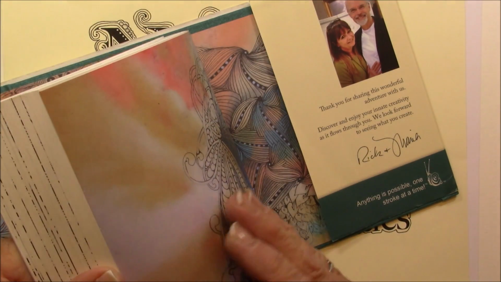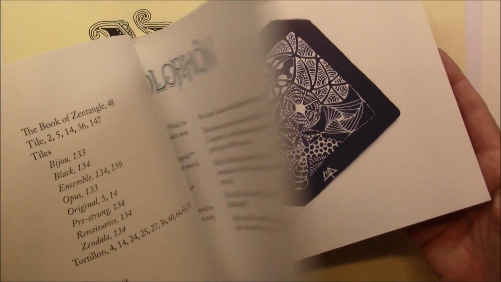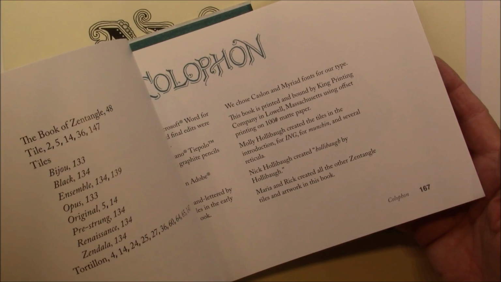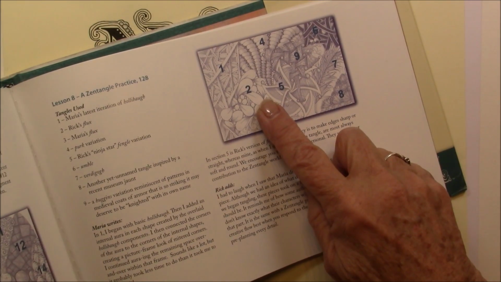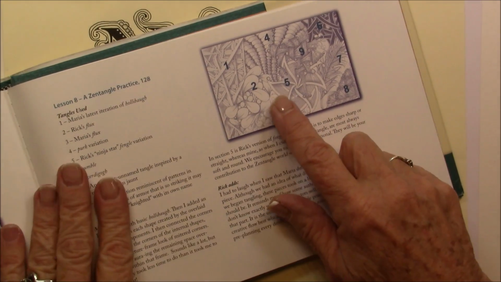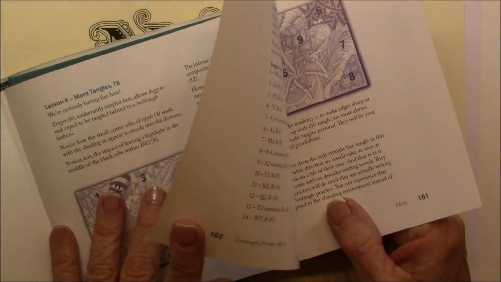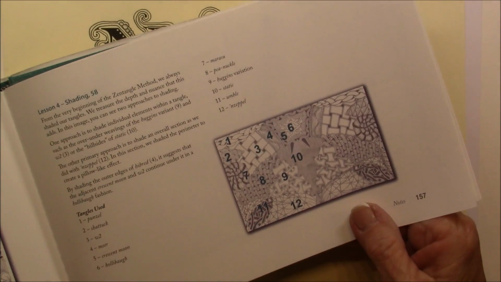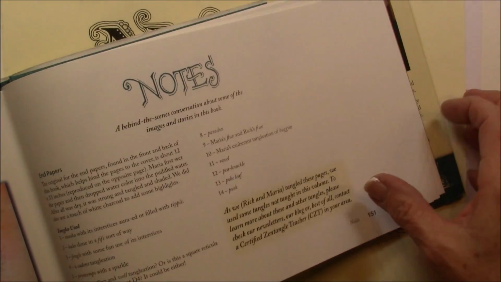But in the back of the book, and on all the flyer pages, they have done, let's see if I can find it, a little thing that tells you what different tangles are what and where. And let's see if I can find the one that shows, there it is.